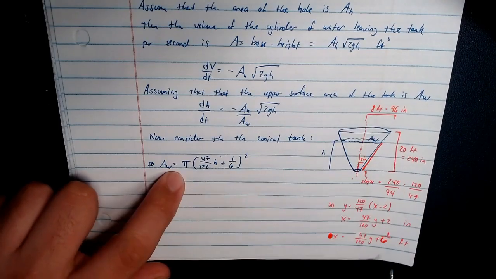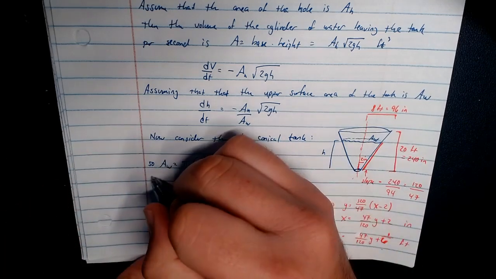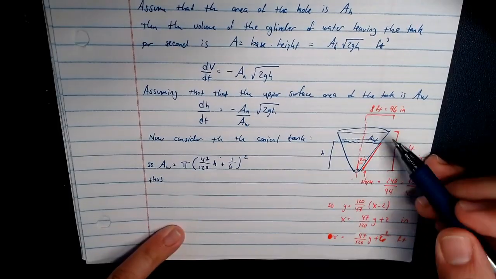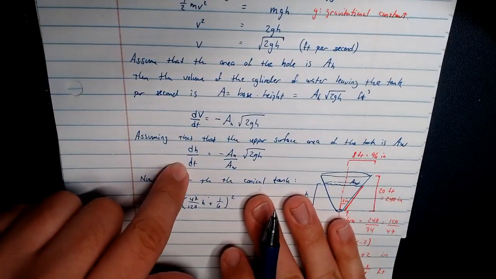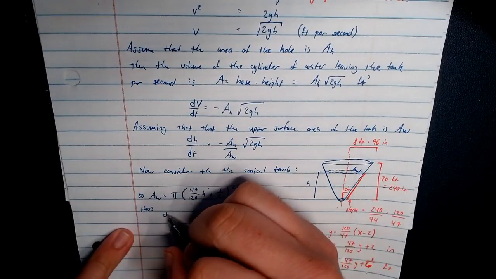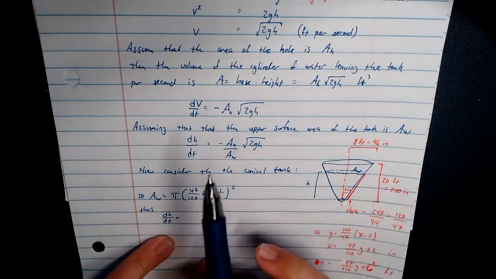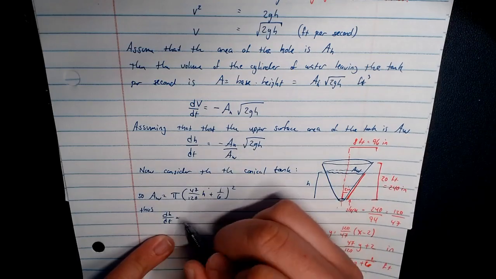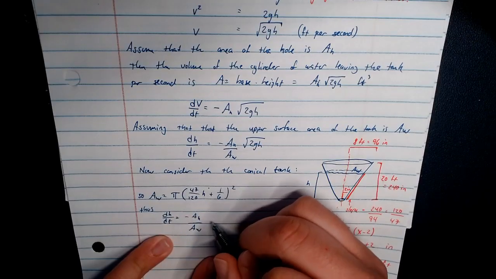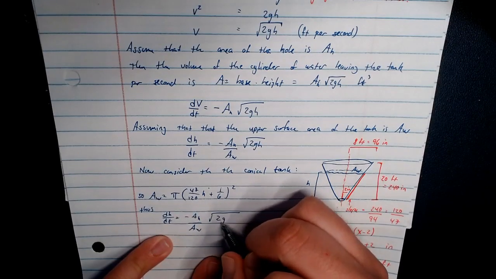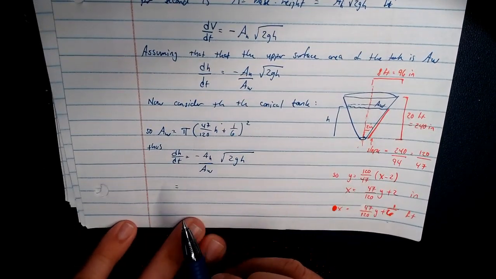The area is pi times radius squared. That's the area of any circle. Thus, even though this is no longer a cylinder, it's still following Torricelli's law, which means it still follows these equations, and thus dh/dt, the change in the height of this tank, is going to still follow this equation. It's going to be negative A sub h over A sub w, square root of 2gh, and we can fill in those values.